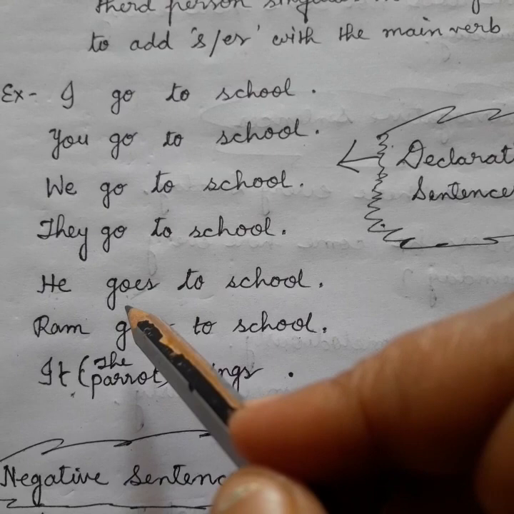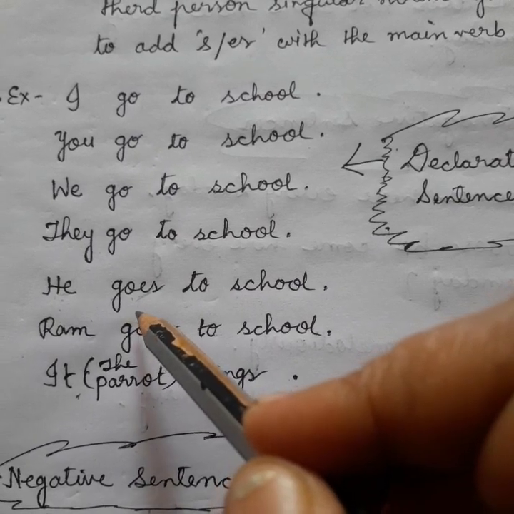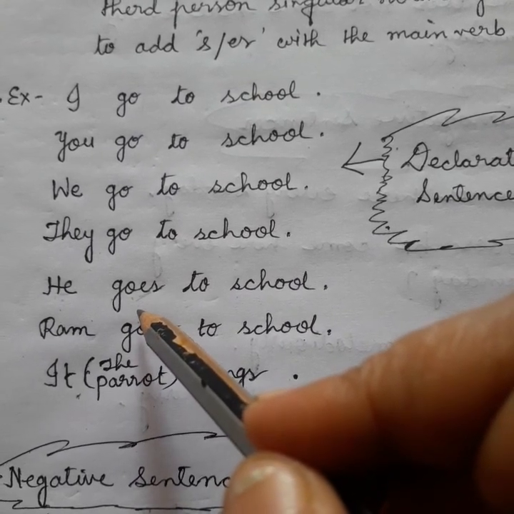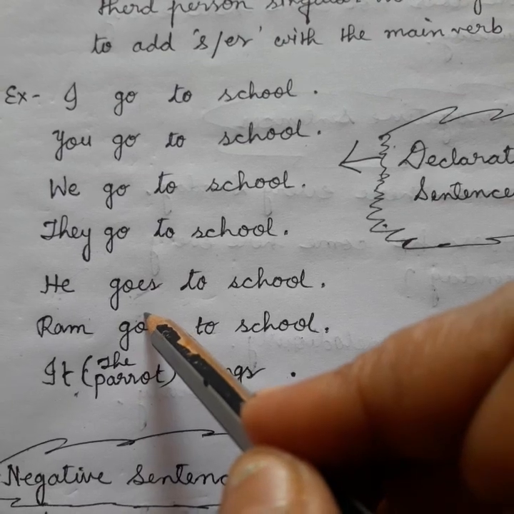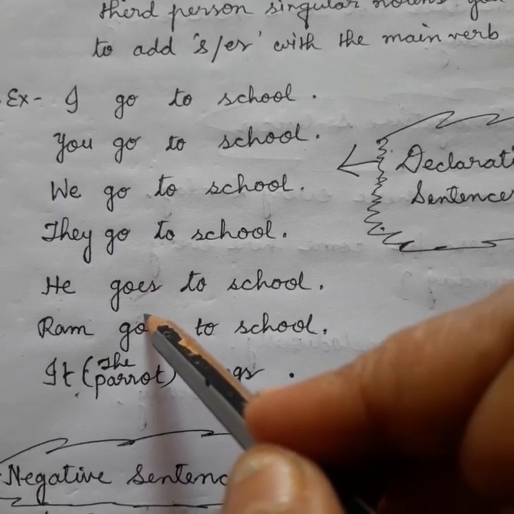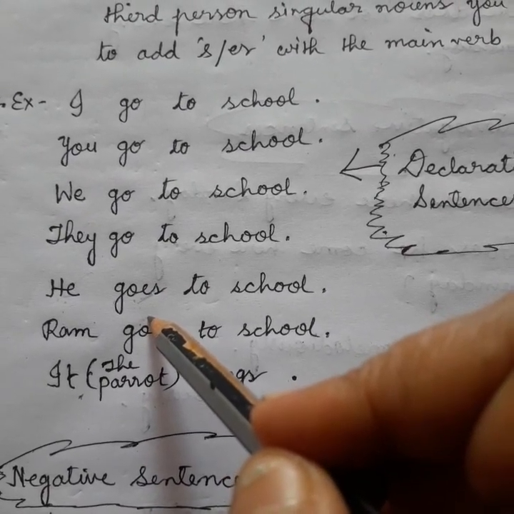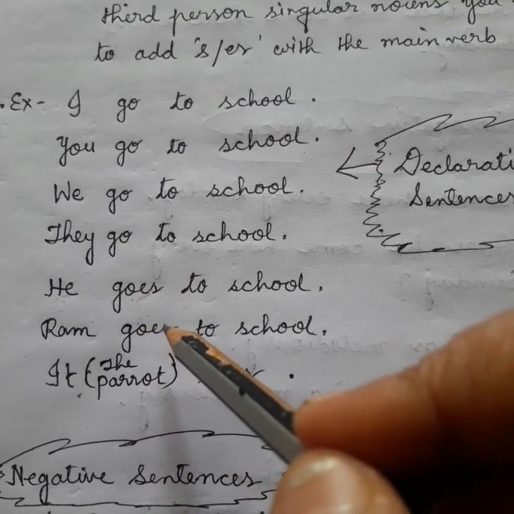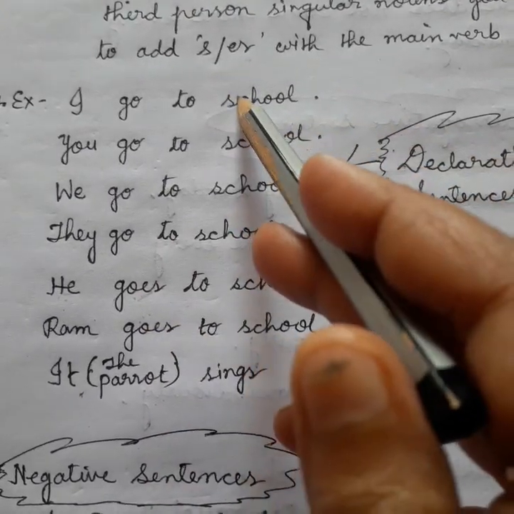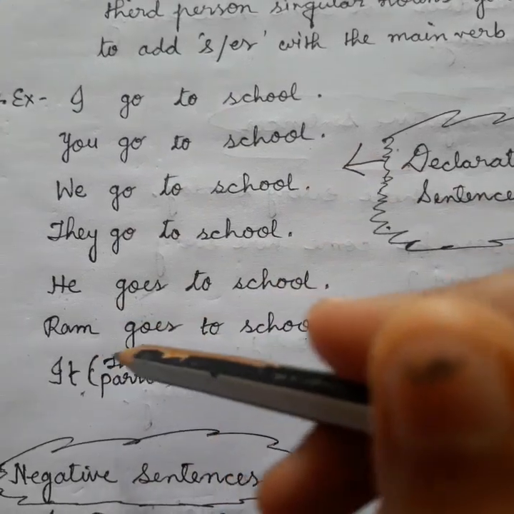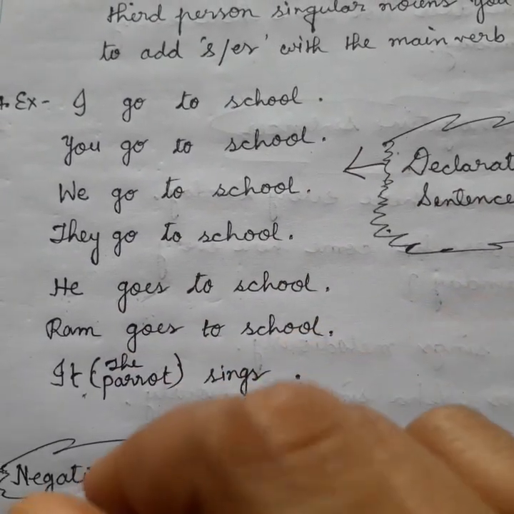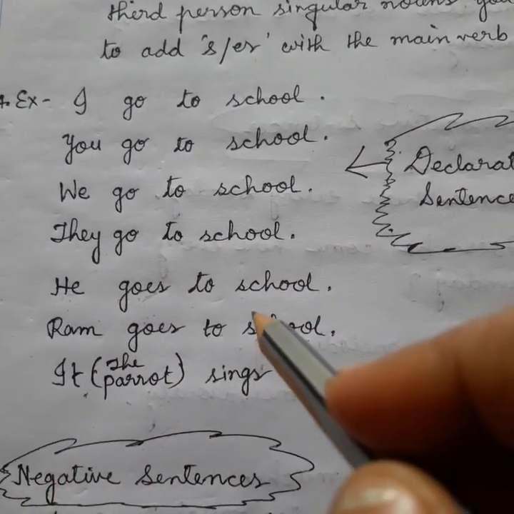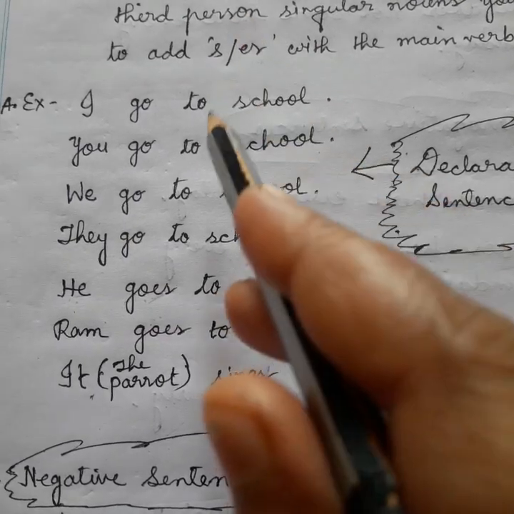When the verb ends with o, s, sh, x, ch, at the end of that verb you have to add es. Okay, or if the verb ends with another consonant sound or vowel sound, that time you have to use only s.